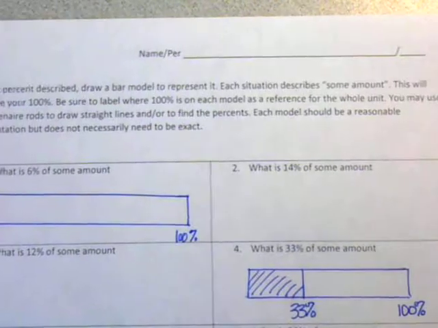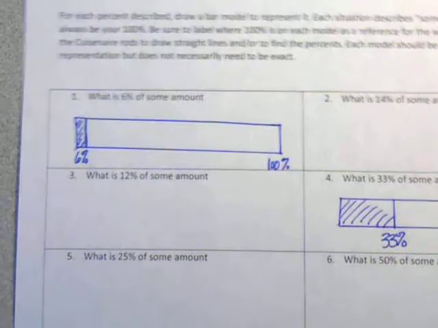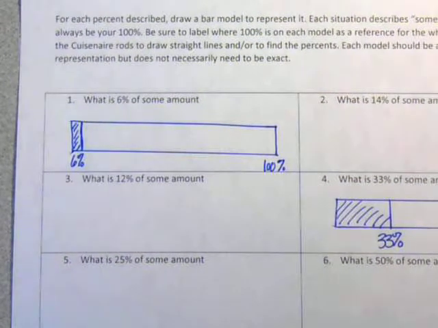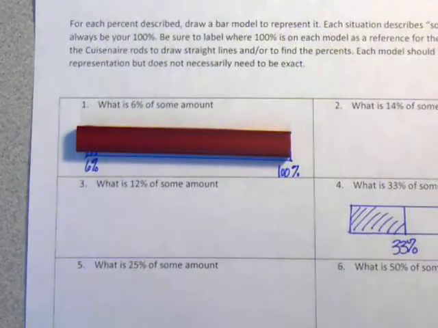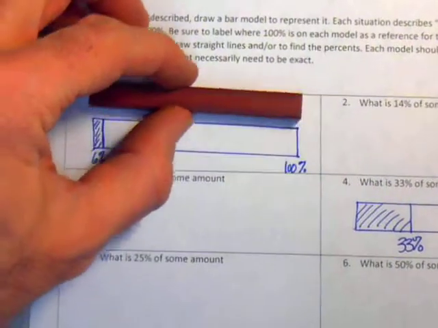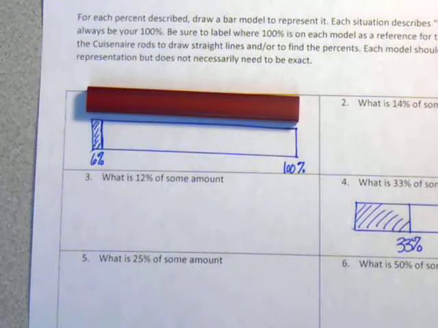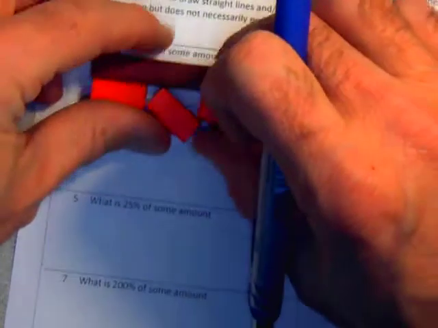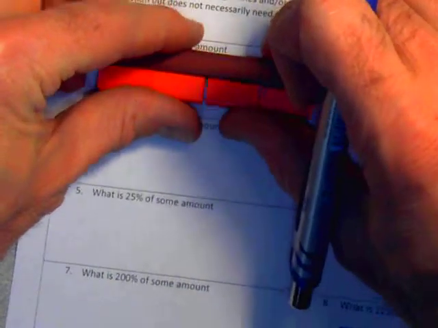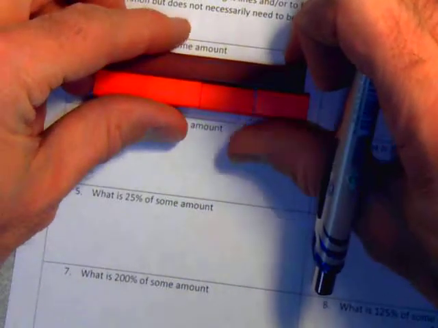So let me show you how we can use them for this, for example. Here's the one you have finished on yours, trying to find 6%. I started with a brown rod and put that on right there. Then I took my 4 reds and set those there because those 4 reds covered a brown.